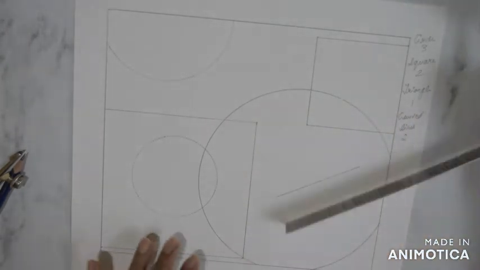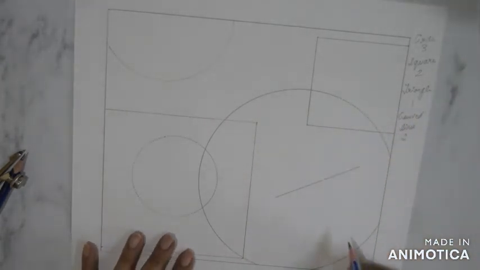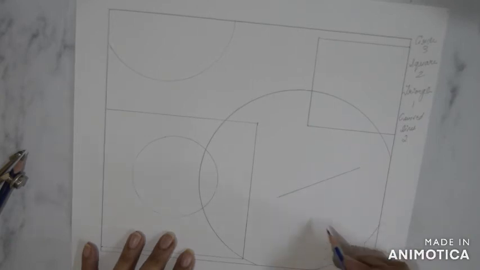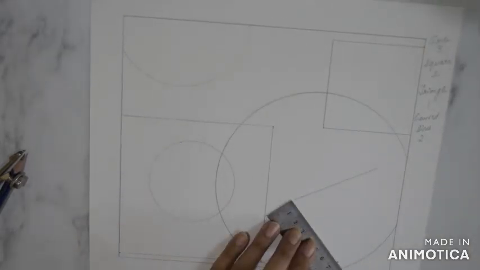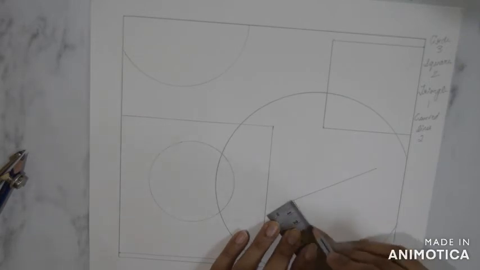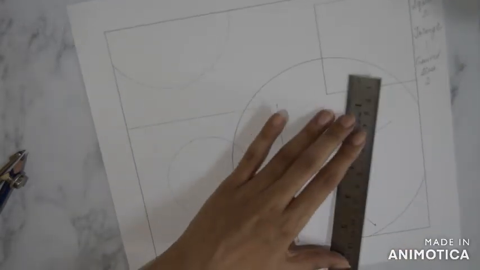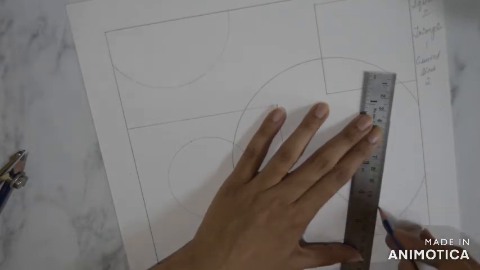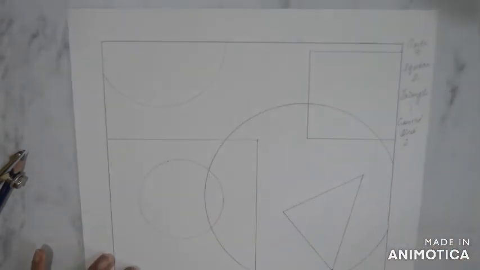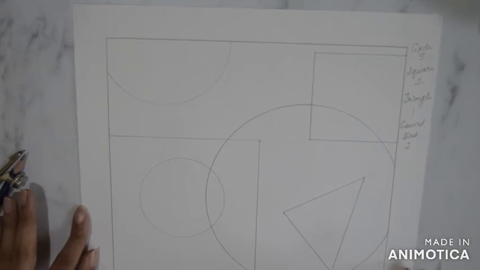So that's one line, and I'll just mark a point wherever I want for the third angle of the triangle. So say somewhere here, and I'm just going to draw the lines to make the triangle. Okay, now the triangle is ready.